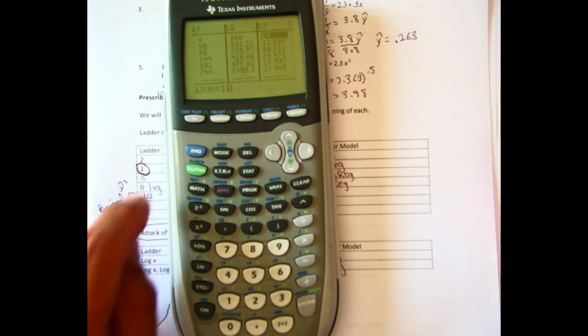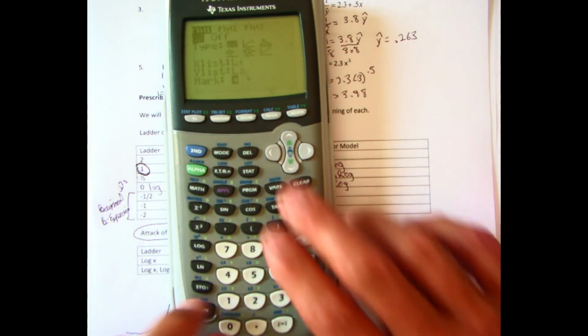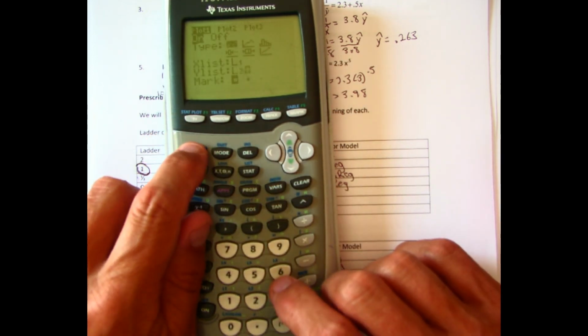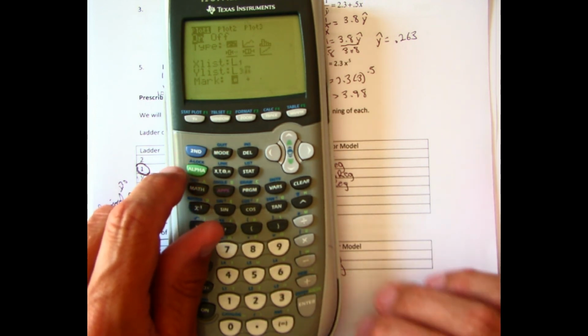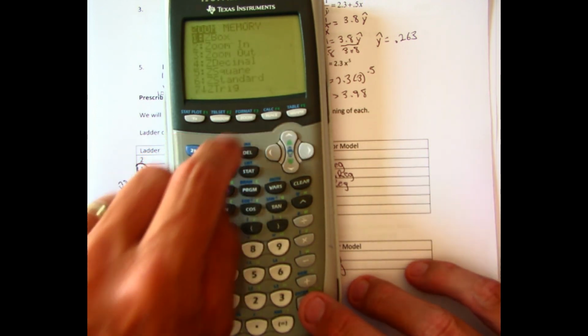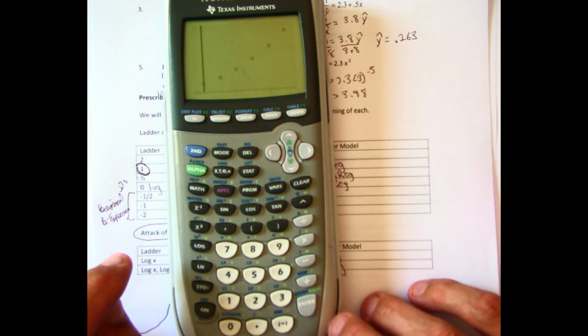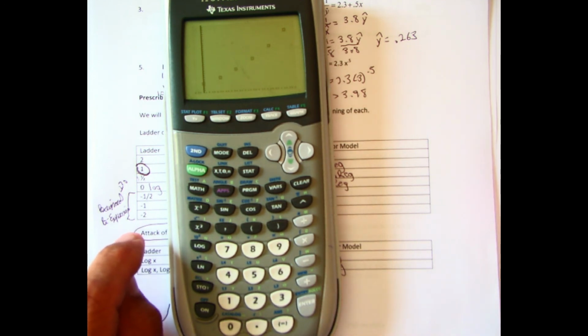So forth and so on down the list. And I got to change my stat plot to do L1 versus L3 because I re-expressed y. And then I do zoom 9. And that is better, but it's still curved. So I got to go to my ladder of powers, and the next one down is log.